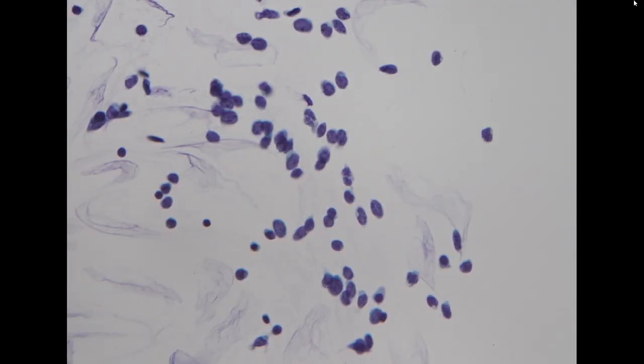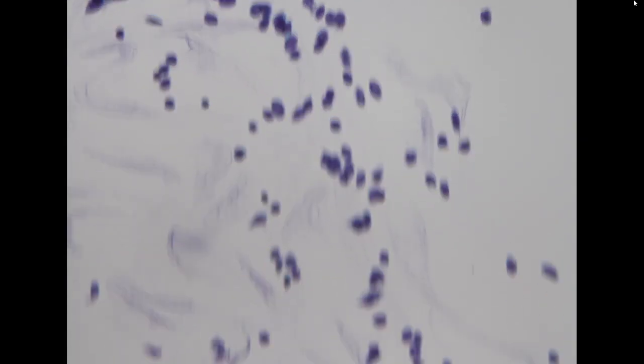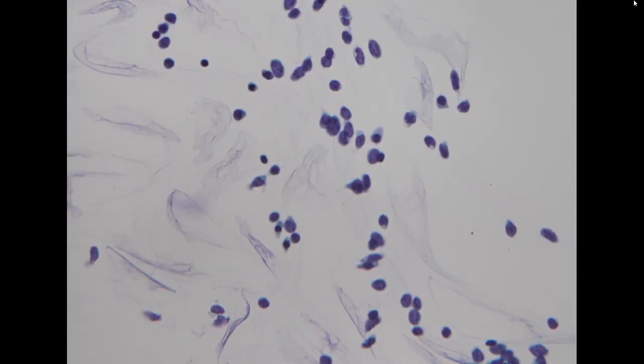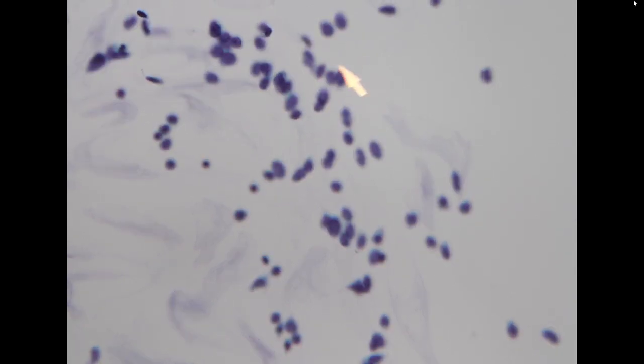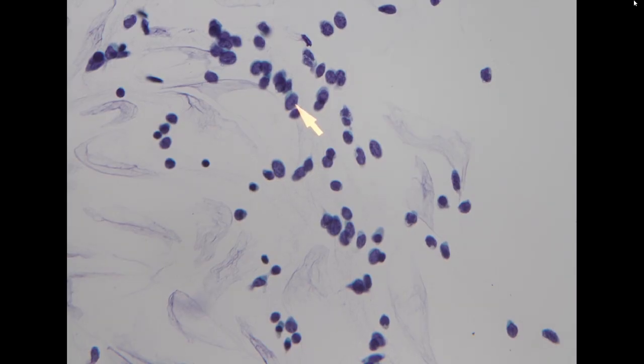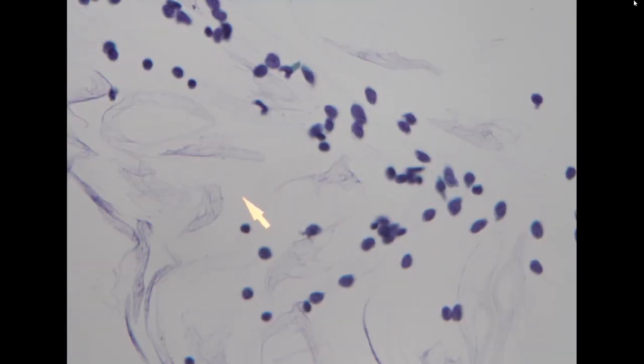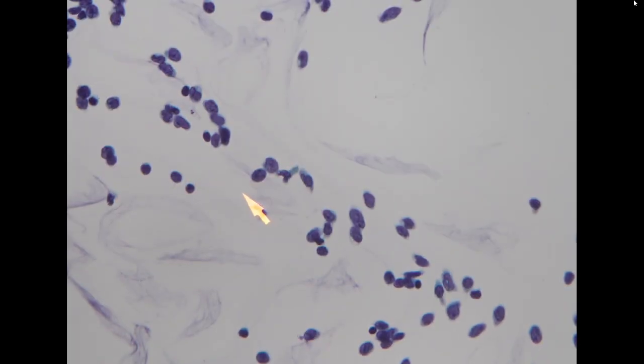The nuclear size is not very big, about medium size, but the NC ratio is really, really high. If you pay attention to the chromatin pattern, it is a loosely clumped chromatin pattern. So this cell looks like a lymphocytic cell. So we have a CSF specimen with a predominant lymphocytic component.